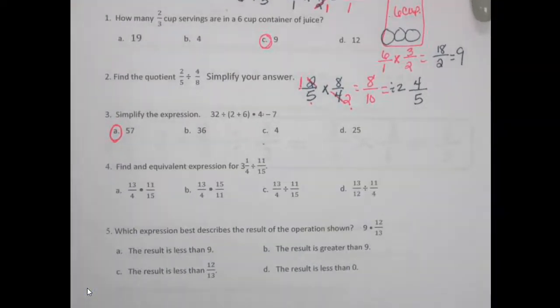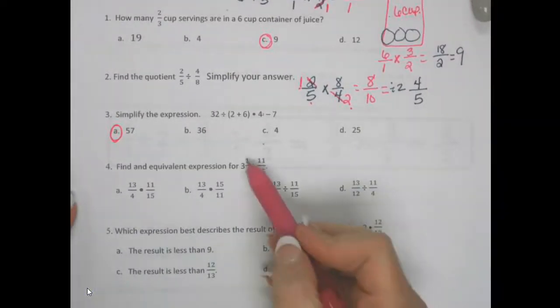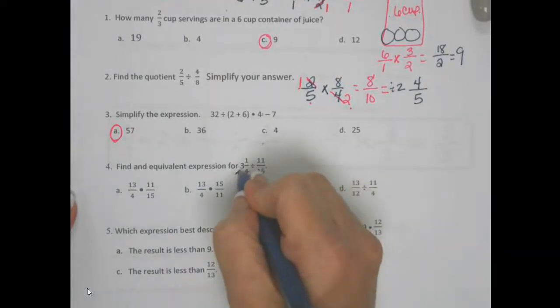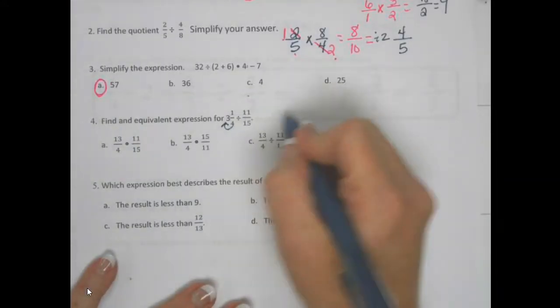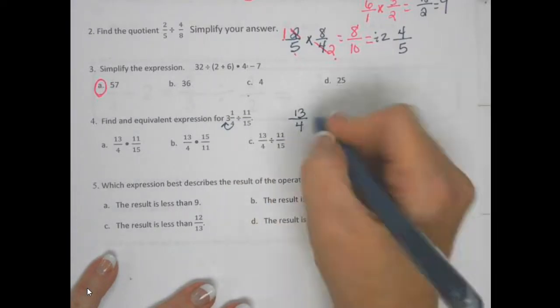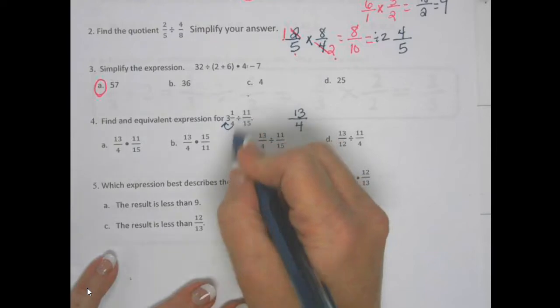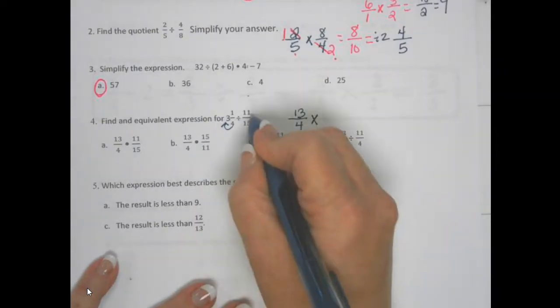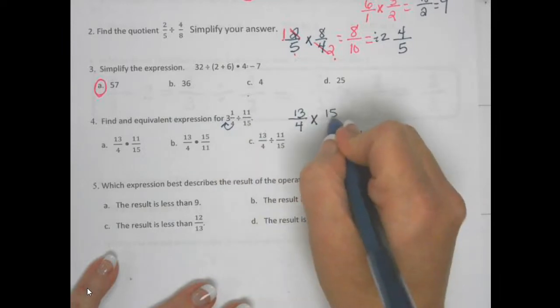Number 4, find the equivalent expression. 3 1/4 divided by 11/15. The first thing I need to do is put this into an improper fraction. 4 times 3 is 12, plus 1 is 13 over 4. And I'm going to multiply by the reciprocal. Times the reciprocal is 15 over 11.